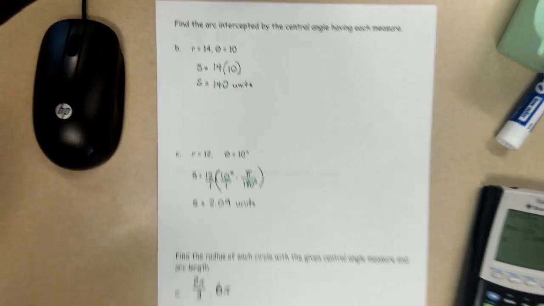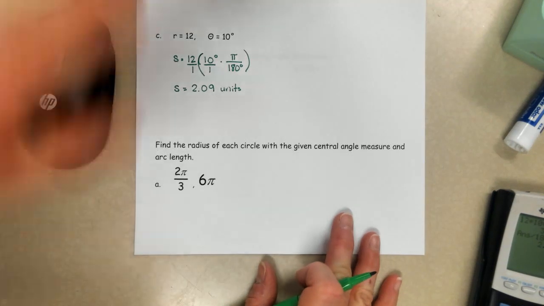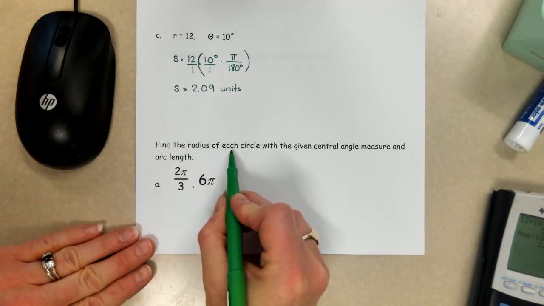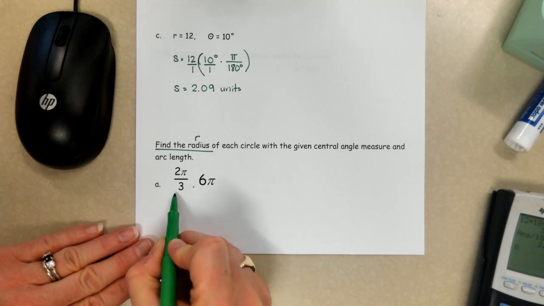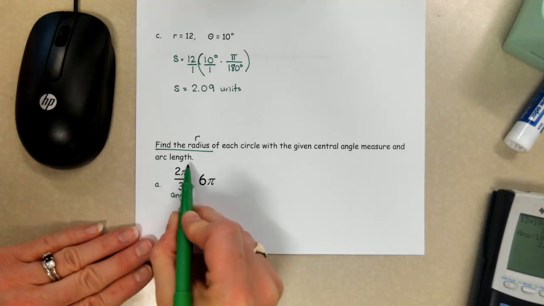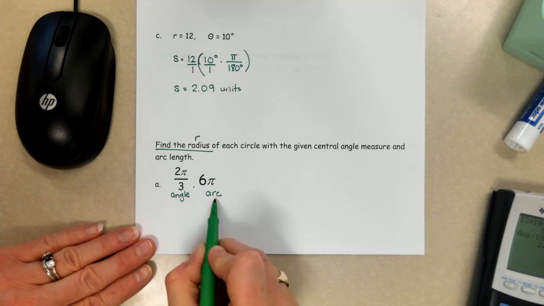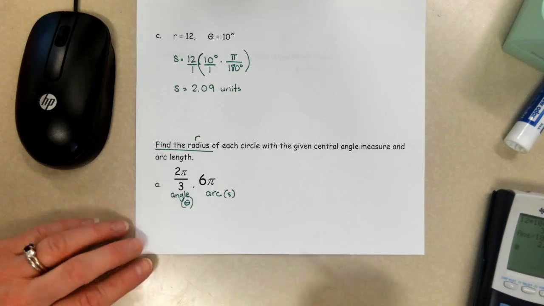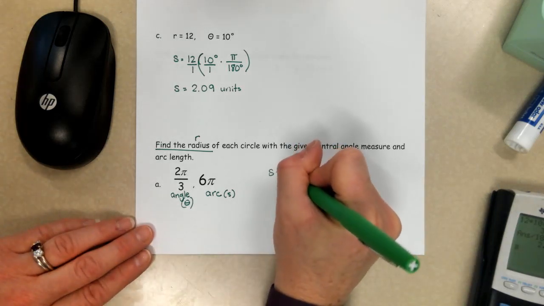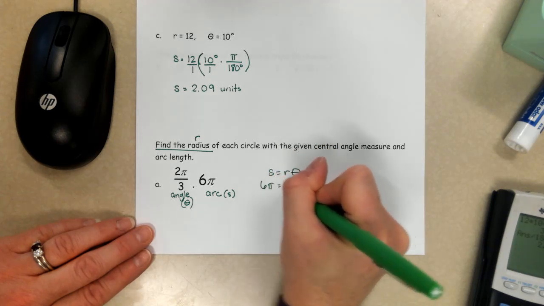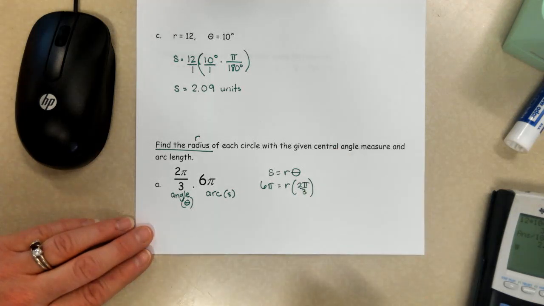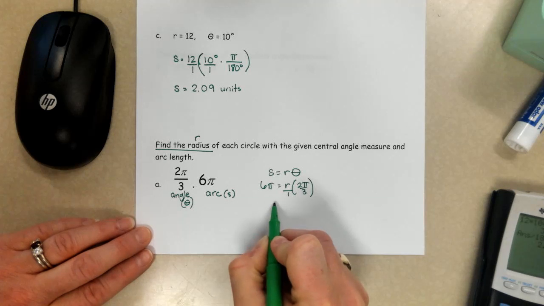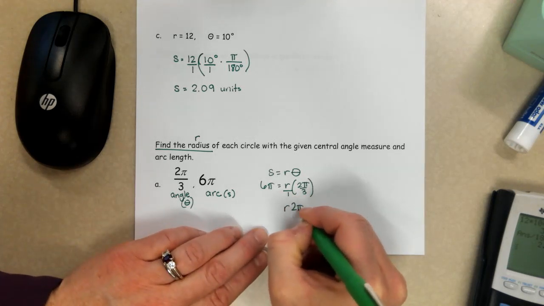But okay. What if they ask us to find a different variable than arc length? Find the measure of the radius of each circle. So find R. If they give us the angle and the arc length. So the arc length, remember, is the S, the angle is the theta. So if we're doing S equals R theta, we know 6 pi equals R times 2 pi over 3. Well, that's awful looking. Let's see what math we know. We could put a 1 underneath this and combine that to be R times 2 pi over 3.